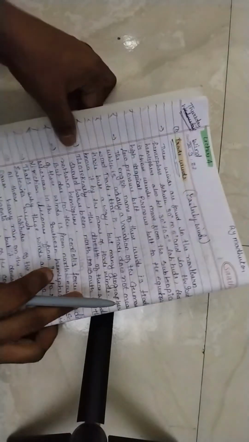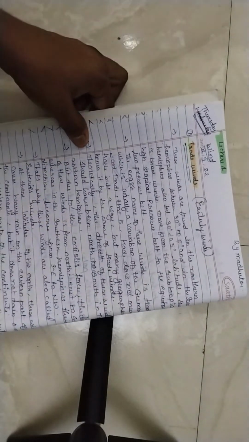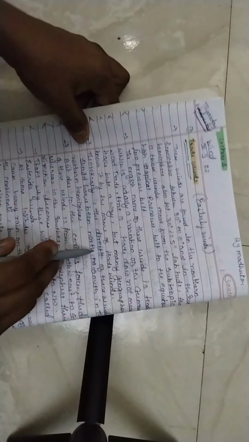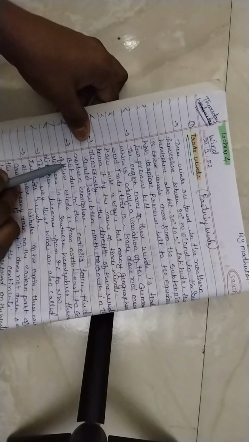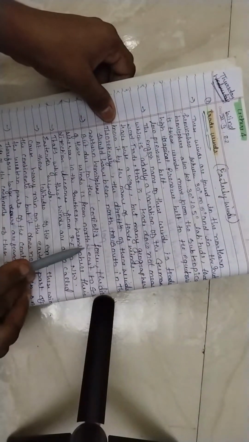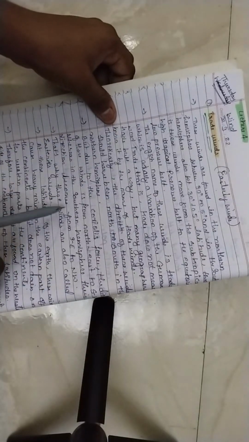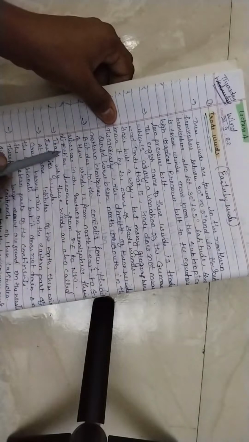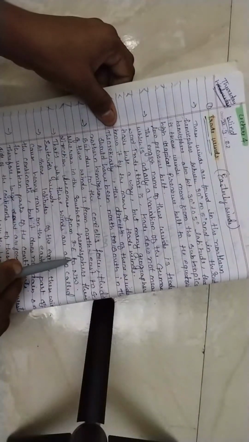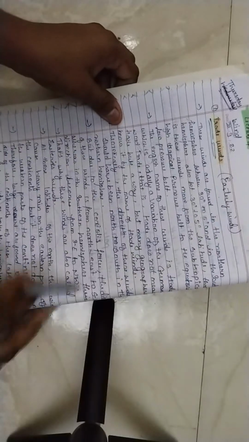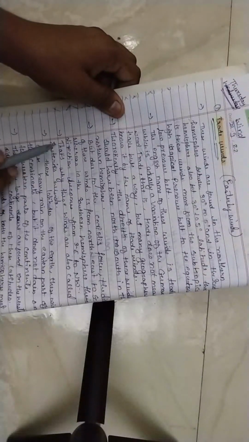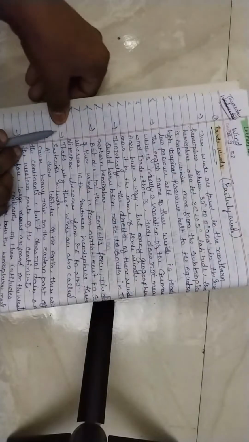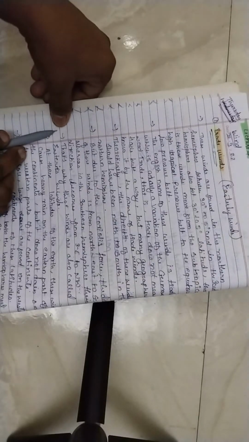Whatever the information about trade was, theoretically the direction of the winds should have been north to south in the northern hemisphere, but due to the Coriolis force the direction of these winds is from northeast to southwest, whereas in the southern hemisphere their direction becomes from southeast to northwest. Okay, and that's why these winds are also called easterlies winds. Trade winds actually means the easterlies winds.